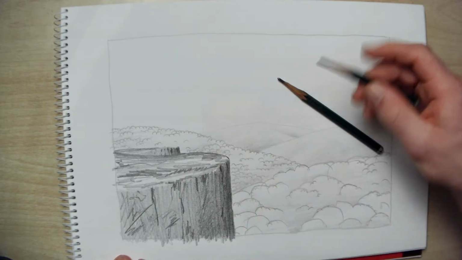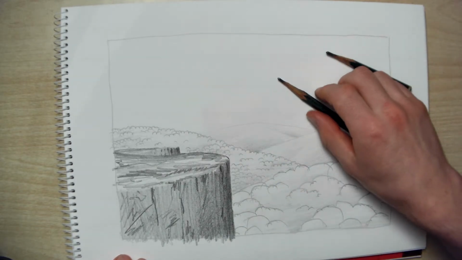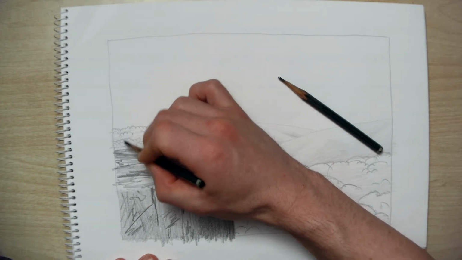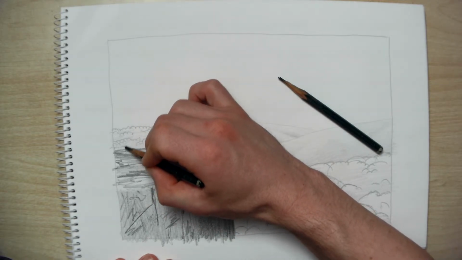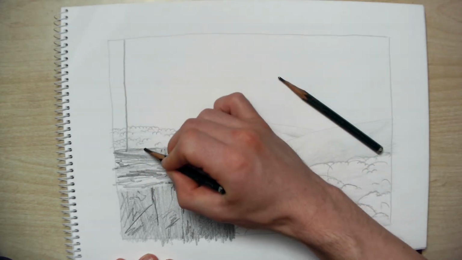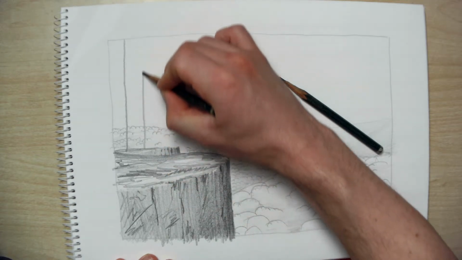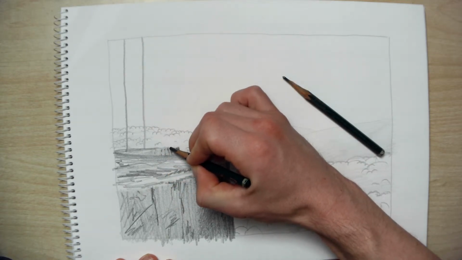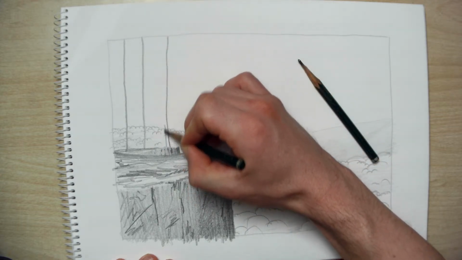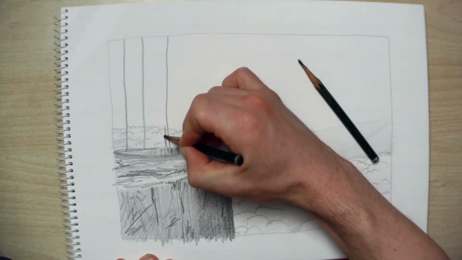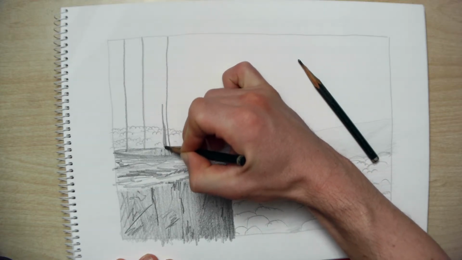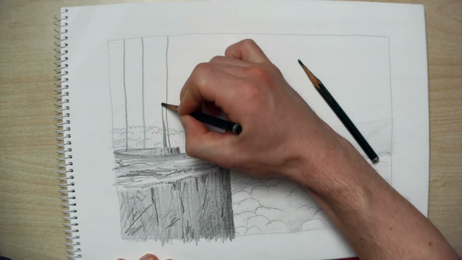Maybe like this. And then we're going to have some trees growing right here. Over there on that side. Maybe 3 of them like this. They're a little bit further away, so they don't appear that thick.